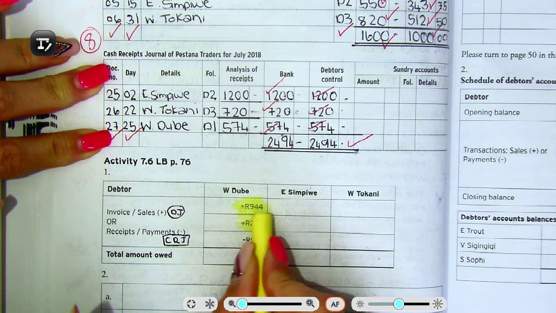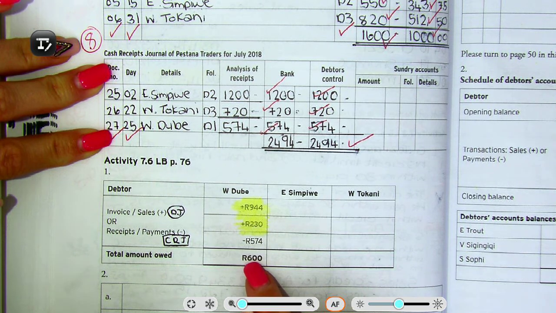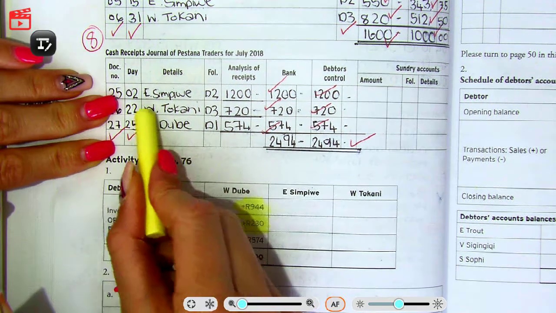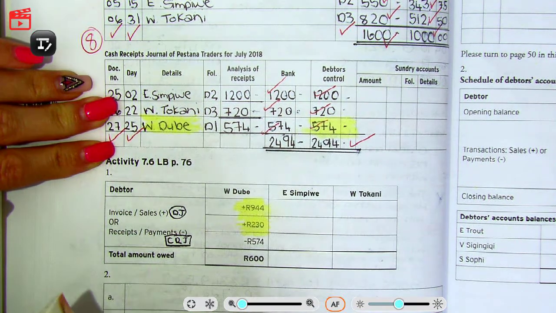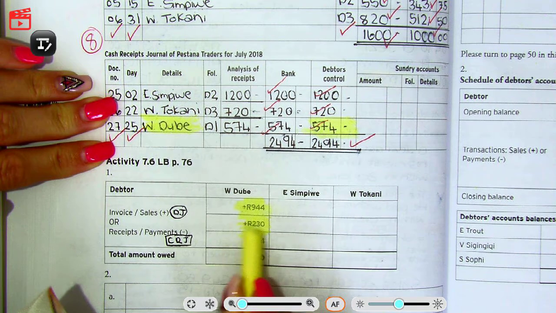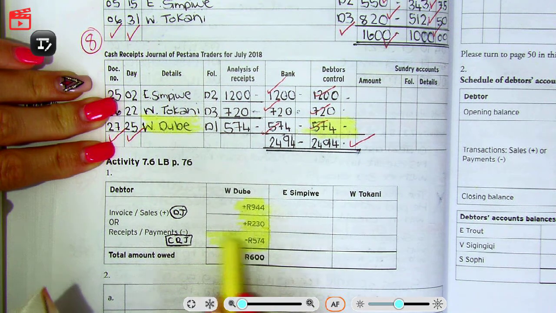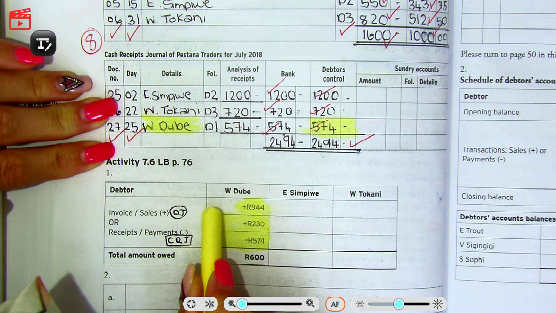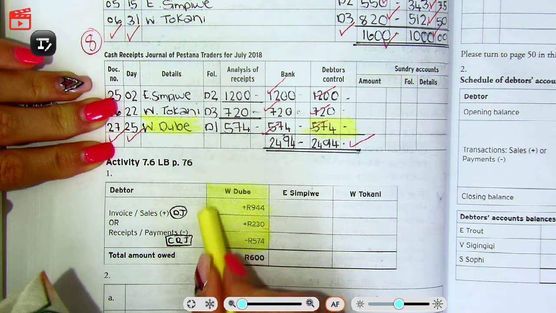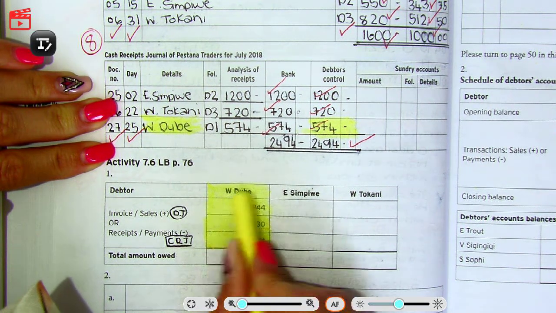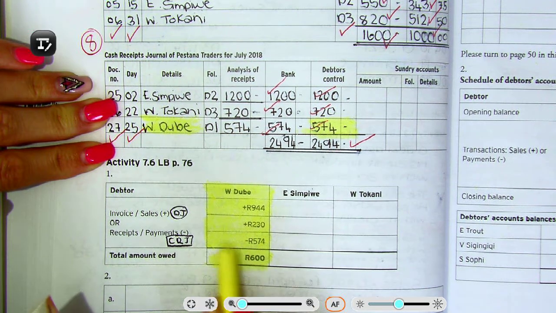Now, why would W Dube's account be decreasing by 574? Well, that means that I received money from the debtor. So here we can see W Dube, and it's in my debtors control column. It has to appear in your debtors control column in order for it to go here in your debtors list. Minus 574. So we can see now if we work out all those numbers, my debtor W Dube now owes me 600 Rand. Okay, so that is what his account is still sitting at. He owes me 600 Rand.